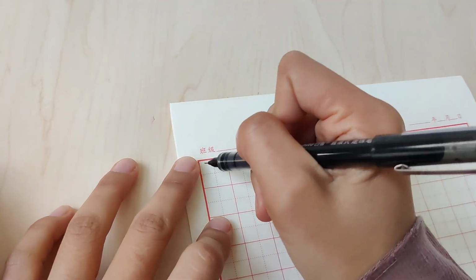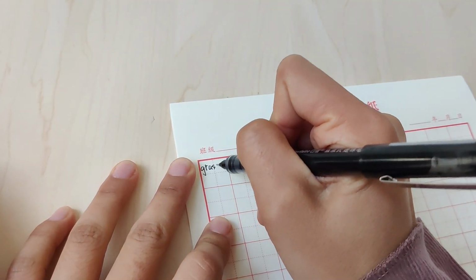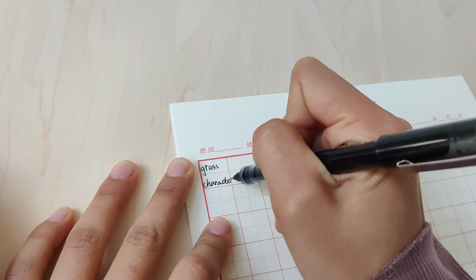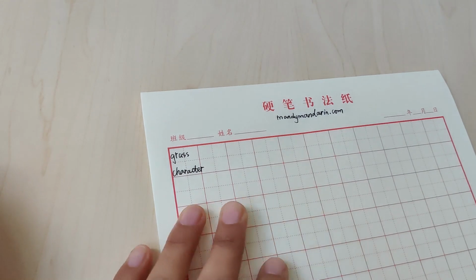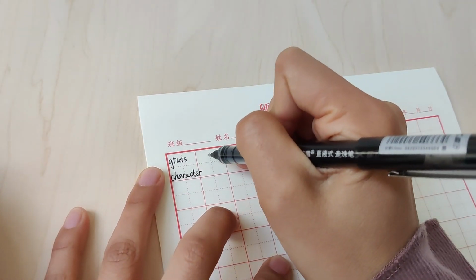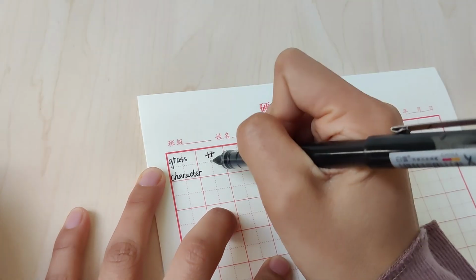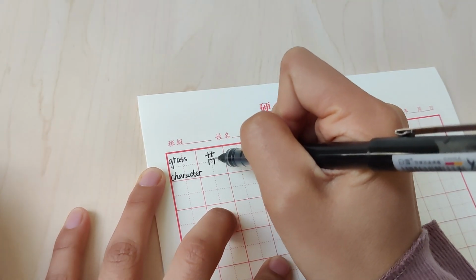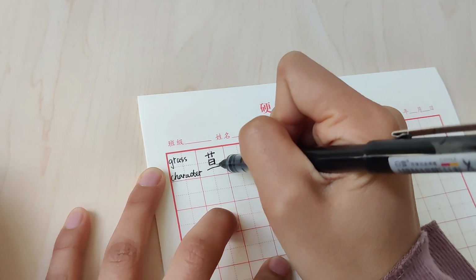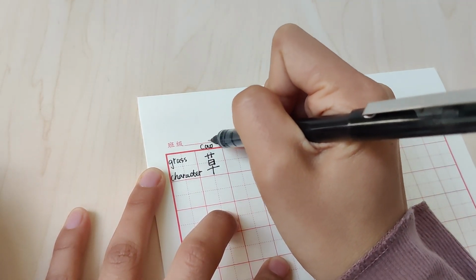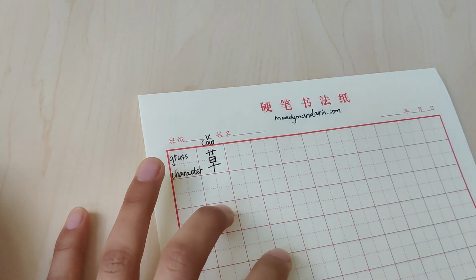And first of all is the grass character. So on top, it goes 1, 2, 3. And then, yeah, so it's 草. It's pronounced as 草.